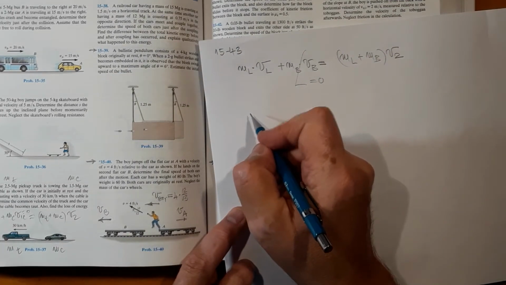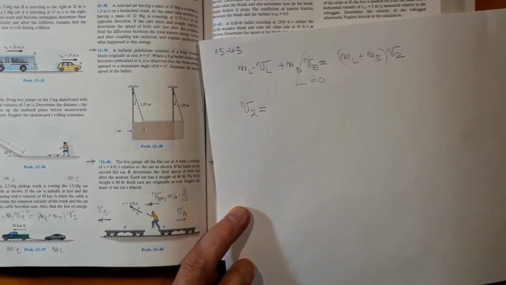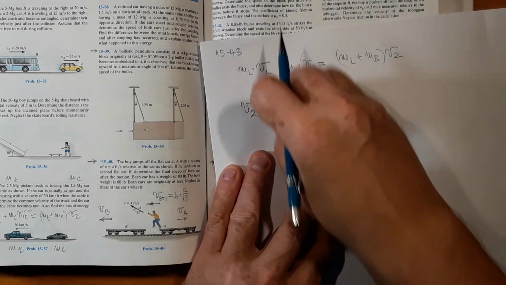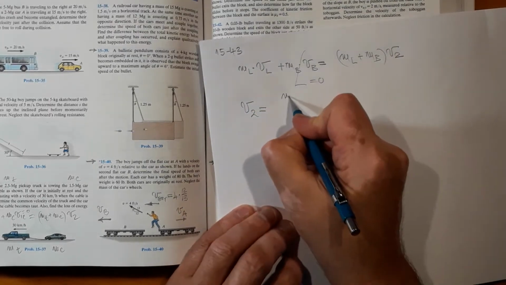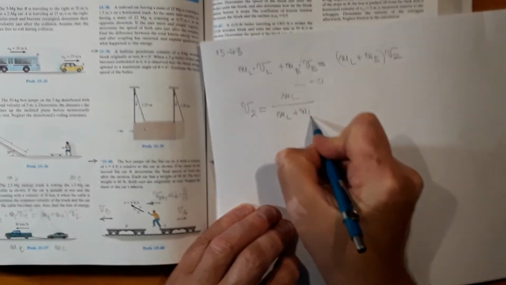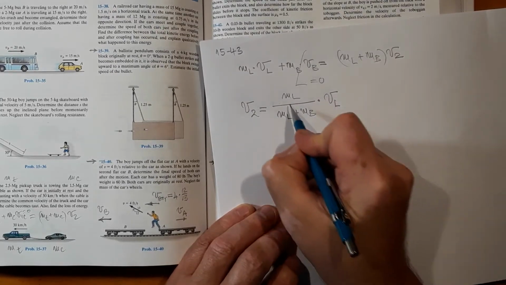So I have velocity 2 is the mass of the bullet over mass of the bullet plus mass of the block times velocity of the bullet.